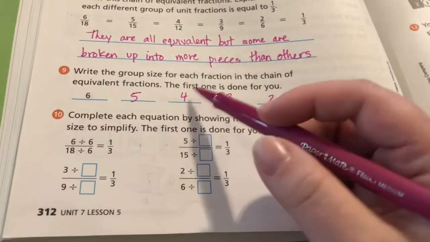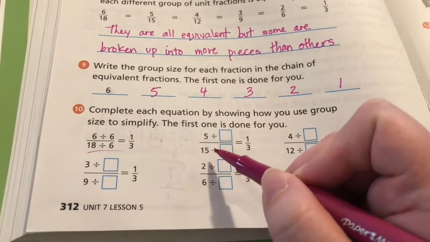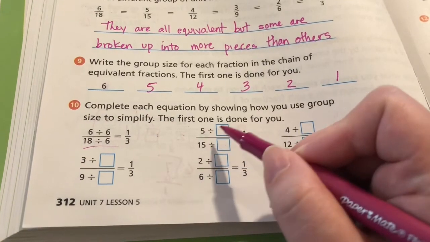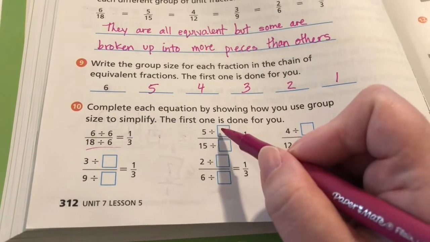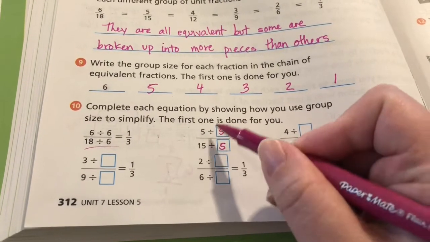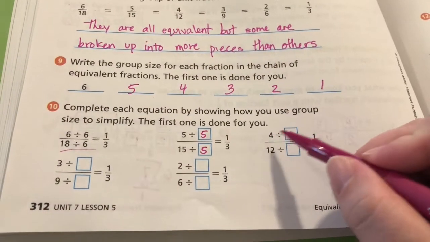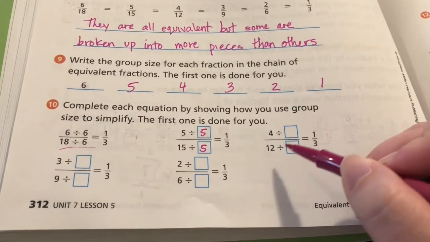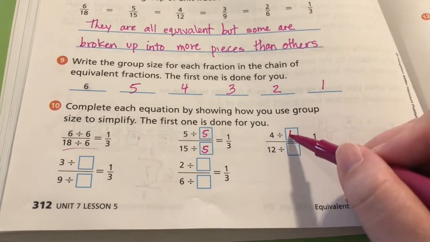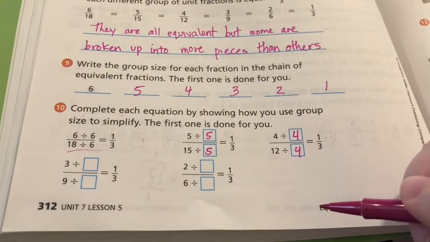Complete each equation by showing how you use group size to simplify. Okay. So here we're going to simplify. We have 5/15. 15 divided by what will give us 3? Or 5 divided by what will give us 1? Well, if we divide it by 5/5, that one whole, we get 1/3. Okay. 4 divided by what would give us 1? 12 divided by what would get us 3? It looks like that would be 4/4. Our 1 that we're dividing is 4/4.